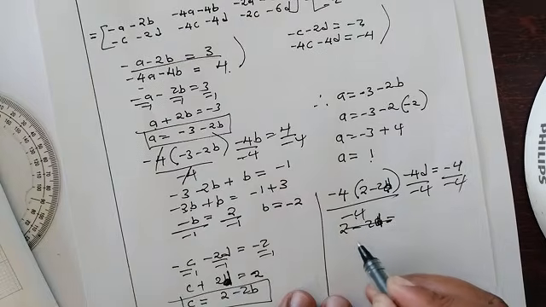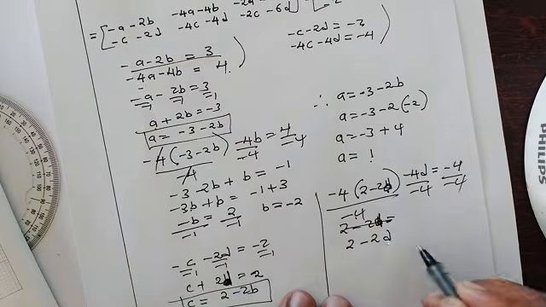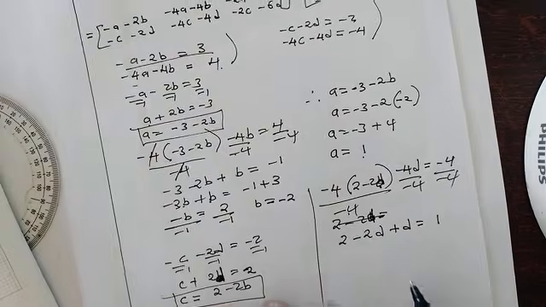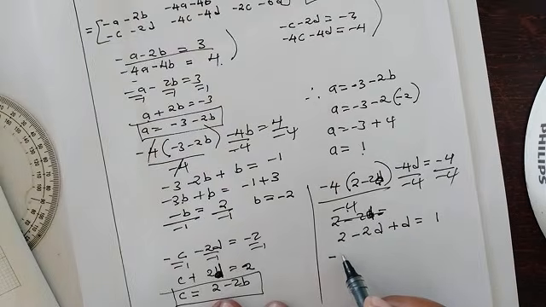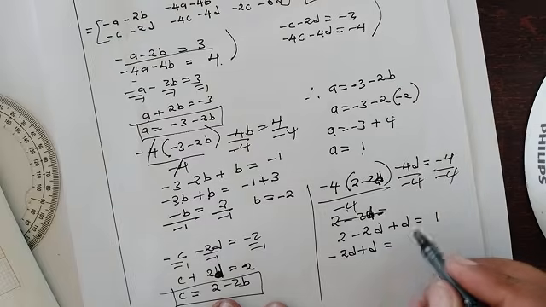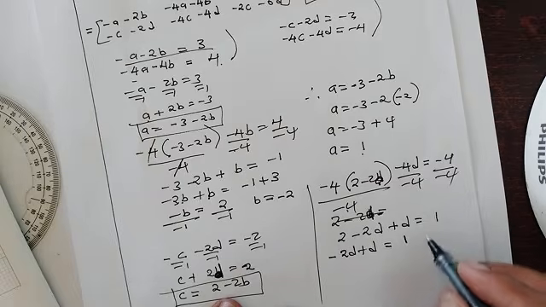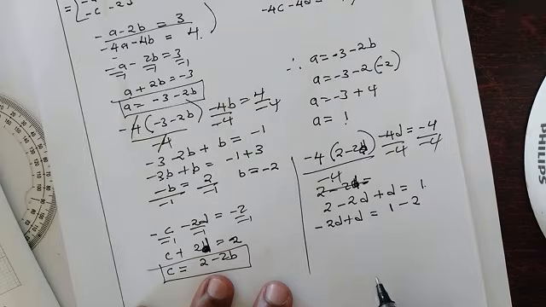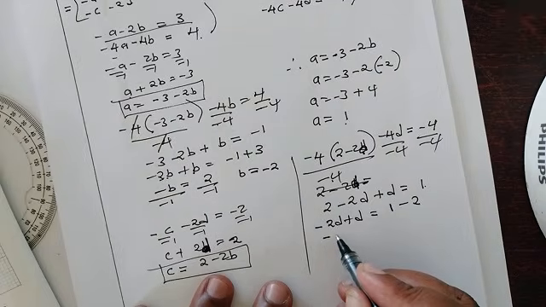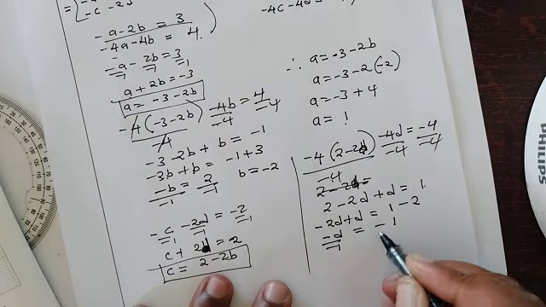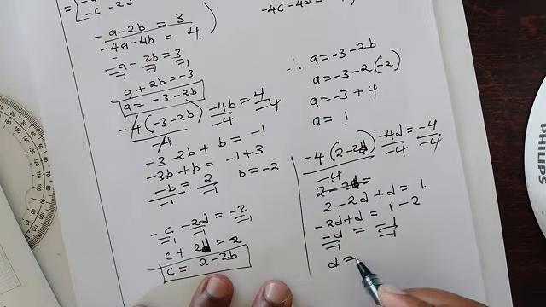You cancel them, so I've got 2 minus 2D. This will be plus D is equal to 1. So we'll say negative 2D plus D is equal to 1 minus 2. So this will be negative D is equal to negative 1. Divided by negative, so D is equal to 1.